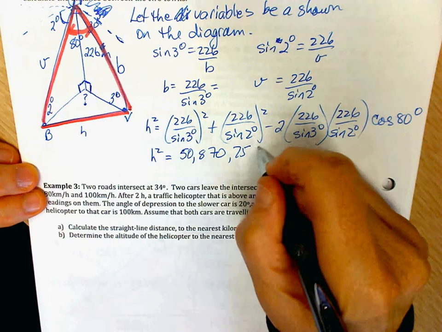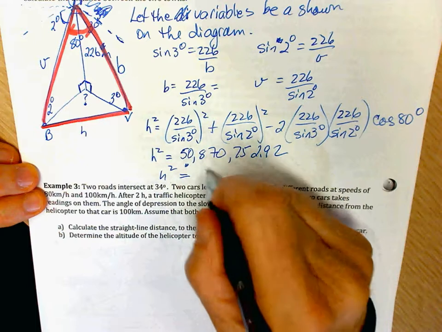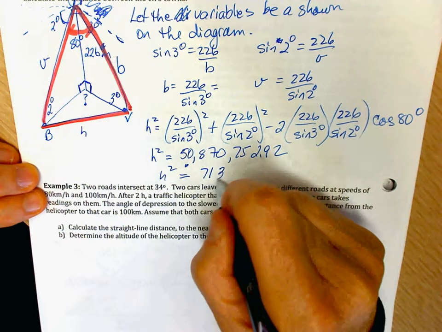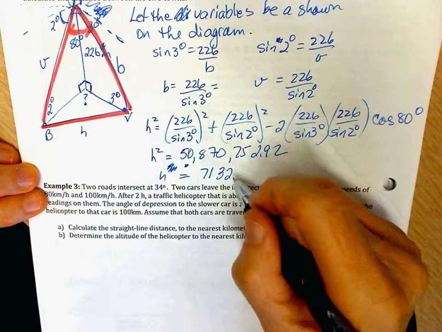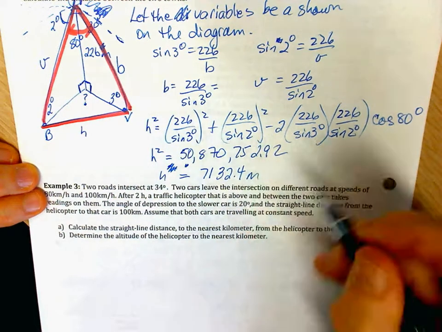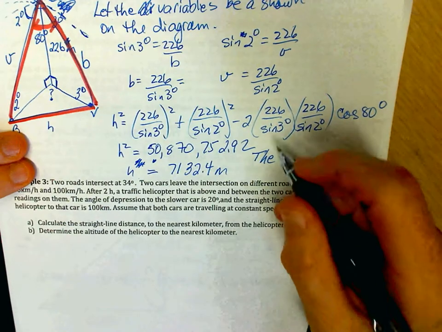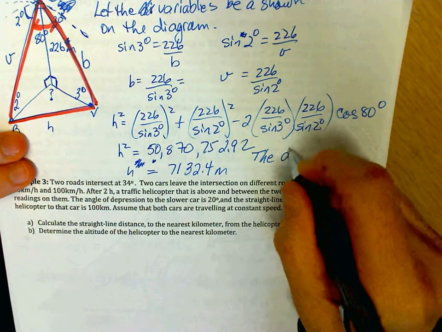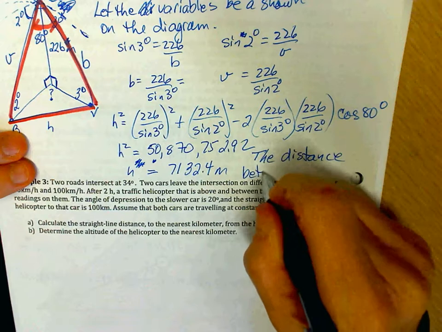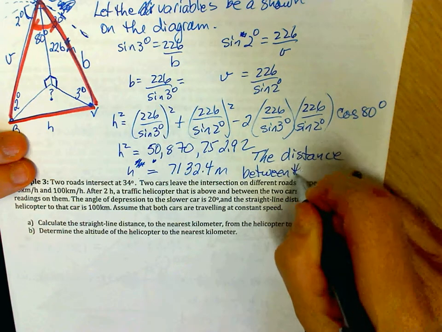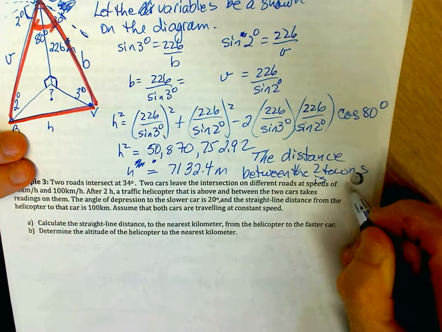So H squared is about 7132, take the square root of that, 7132.4 meters. Your conclusion is worth 1 mark. The distance between the two towns is 7132.4 meters.